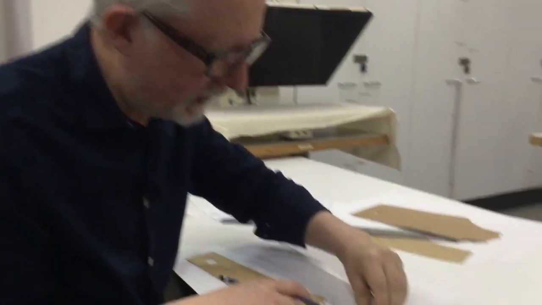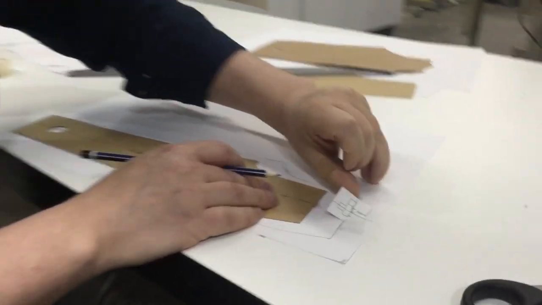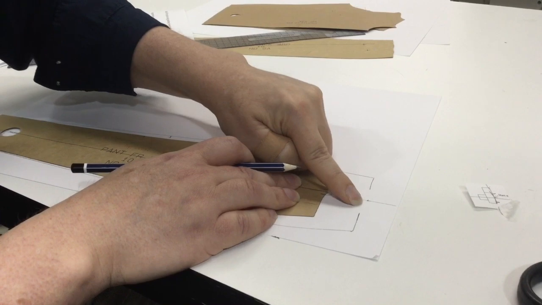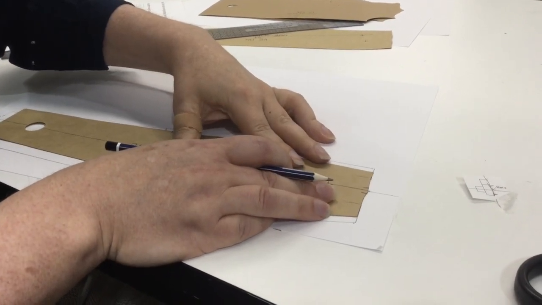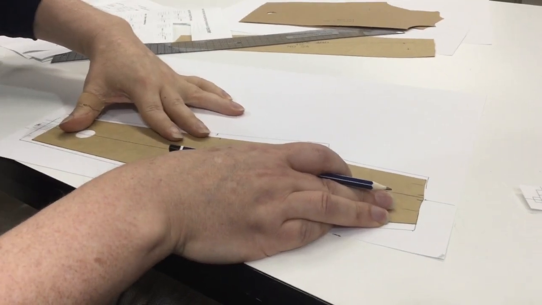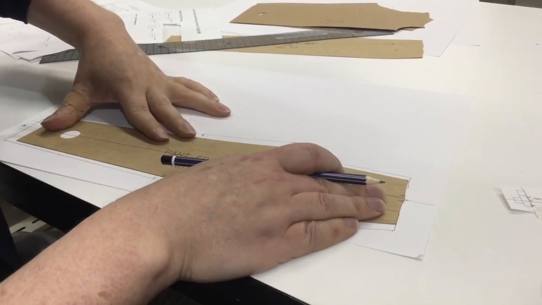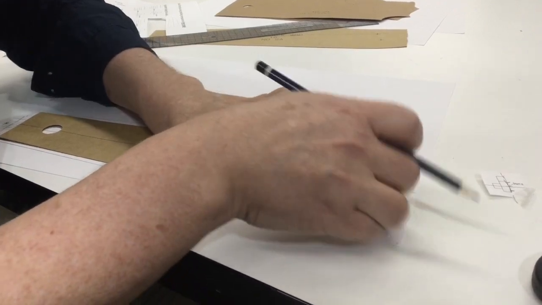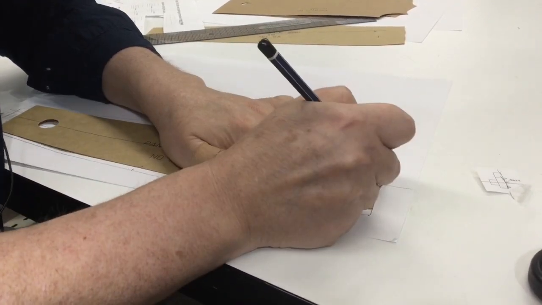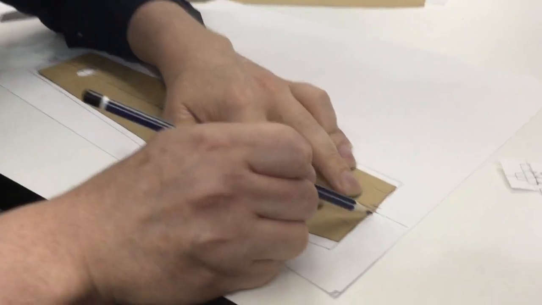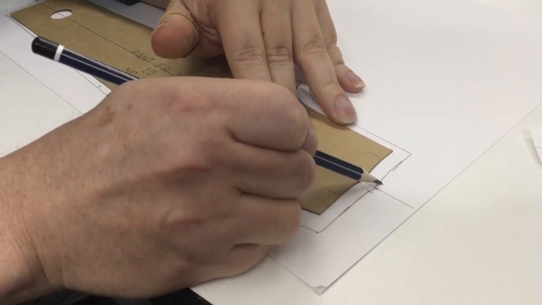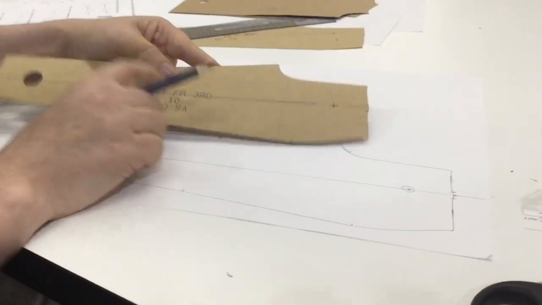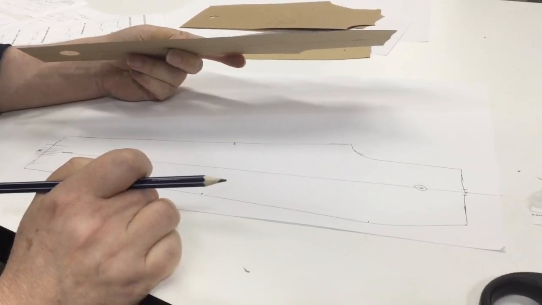So the last thing we need to do is we're going to pull this template off at the top there, and you can see that there's a little patch that's missing. So we'll just go back to our original reference point, make sure our grain line is lined up, and then just draw in that to connect the front, and then draw in the notches for our dart as well. Okay, so this is our size 10 and this is our size 12 grade.